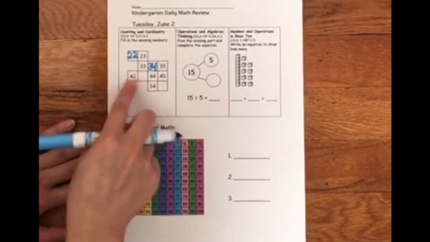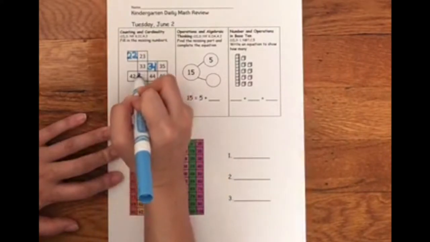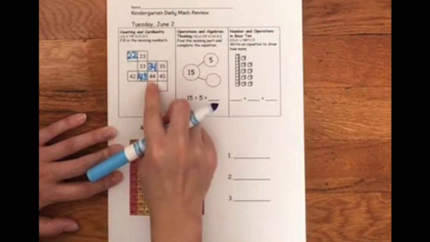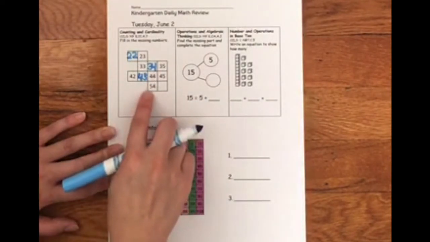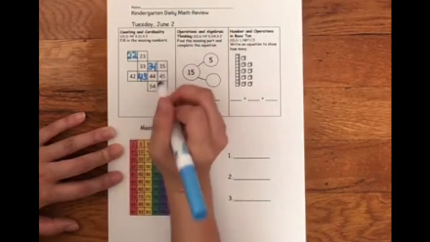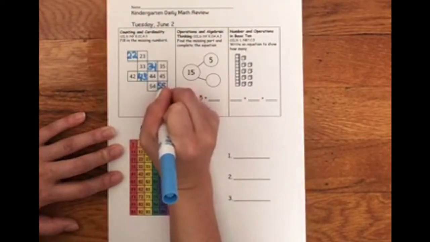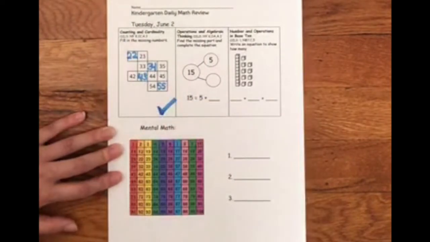It says 42, and what number comes after 42? 43, 44, 45. Okay, and in our last row is 54. And what number comes after 54? 55. Okay, if you got this, give yourself a check. If not, make sure you fix your work.